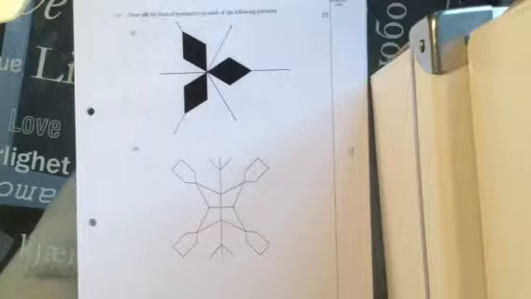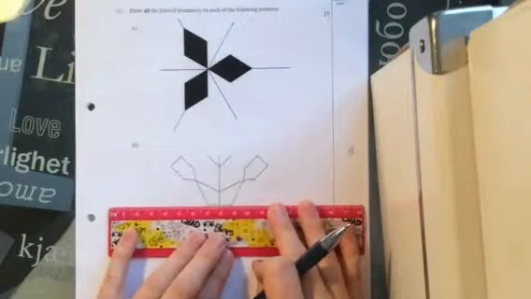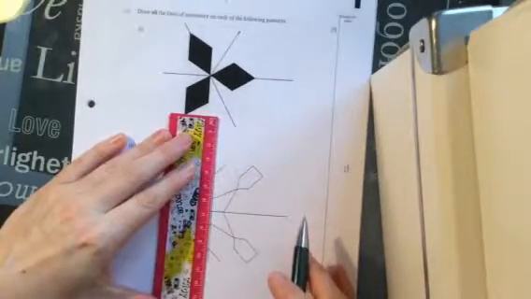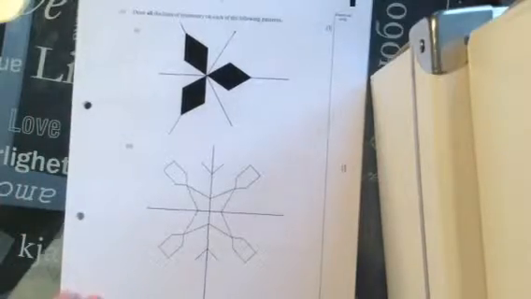For the second shape, there are 2 lines of symmetry. There's one line of symmetry horizontally through the middle of the shape and another line of symmetry straight down, again through the middle of the shape, a vertical line.